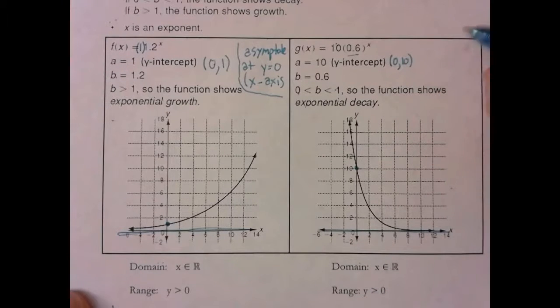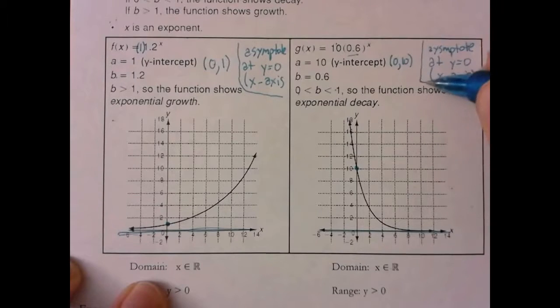So once again, asymptote, yes, funny word, at y equals 0, which is the same thing as the x-axis. Again, for us, for Algebra 1, we're always going to have that for exponential functions. In Algebra 2, you'll find out that you can have asymptotes in different places. But for us, we're just going to leave it on the x-axis.